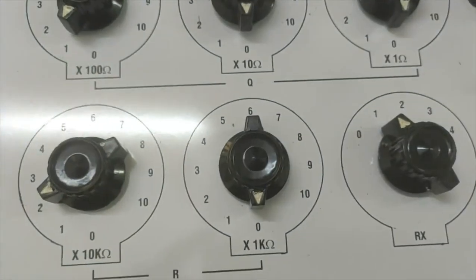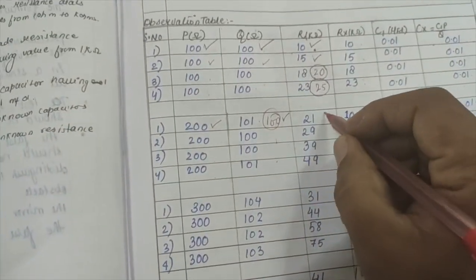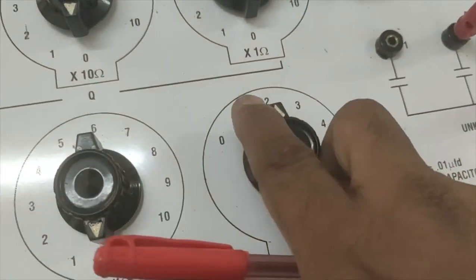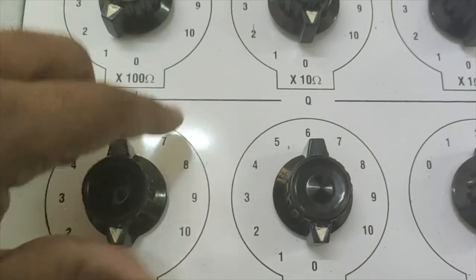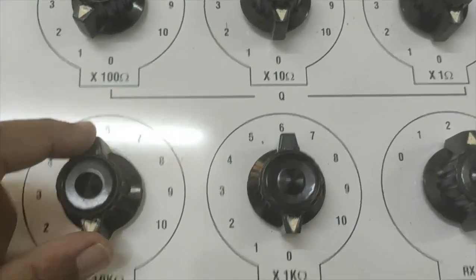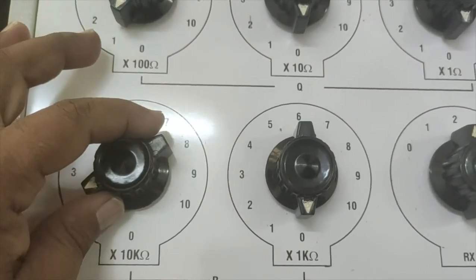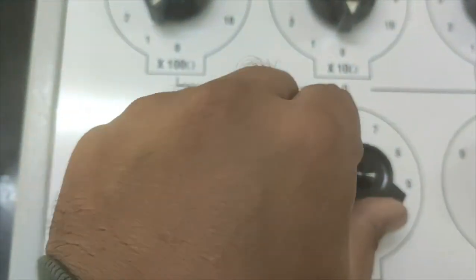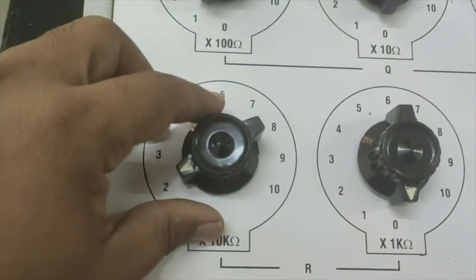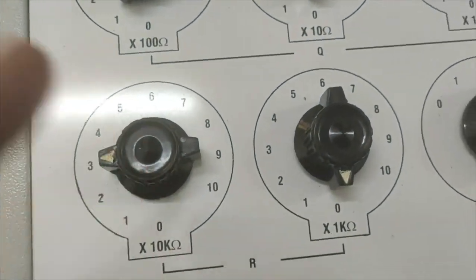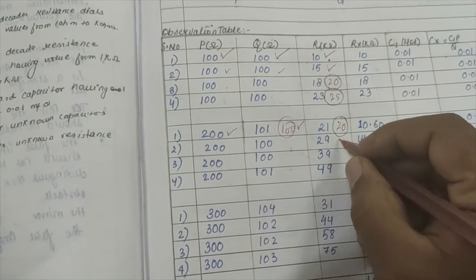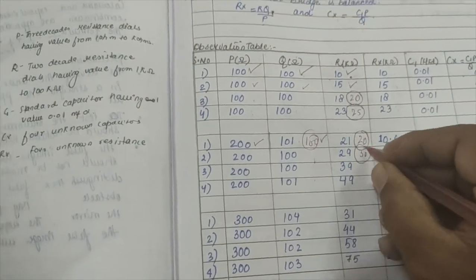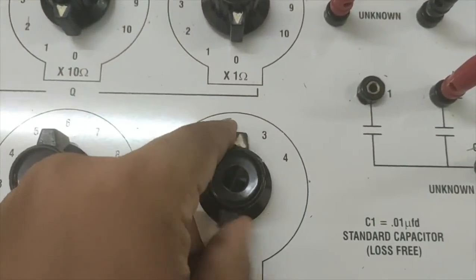Okay, at 20 I am getting a minimum sound. So I'll write 20, I am getting a minimum sound. Now I'll change the position of Rx from 1 to 2, and we'll try to figure out what is the value of R. So at 30 I am getting a minimum sound. So I'll write at 30 I am getting a minimum sound. Similarly, I will do for 3 and 4, and I'll get the readings accordingly.